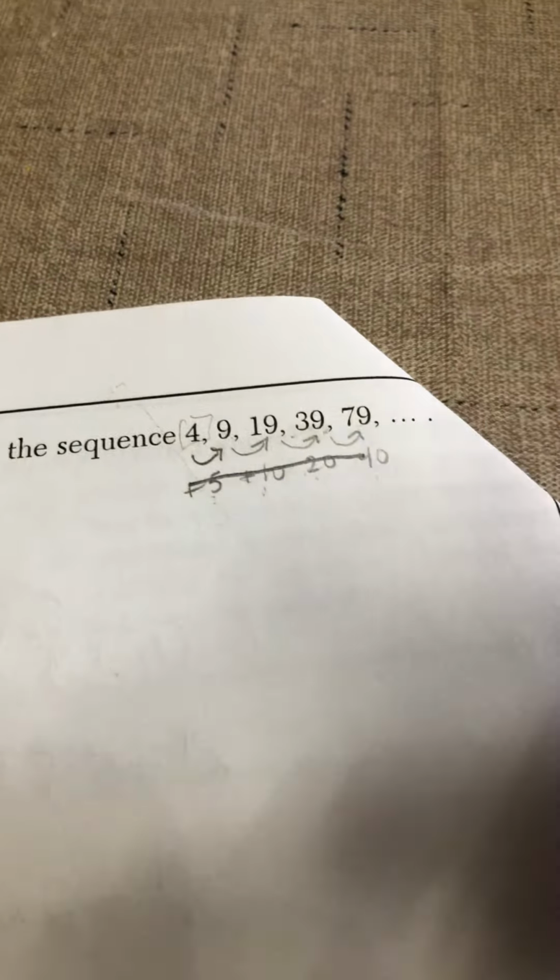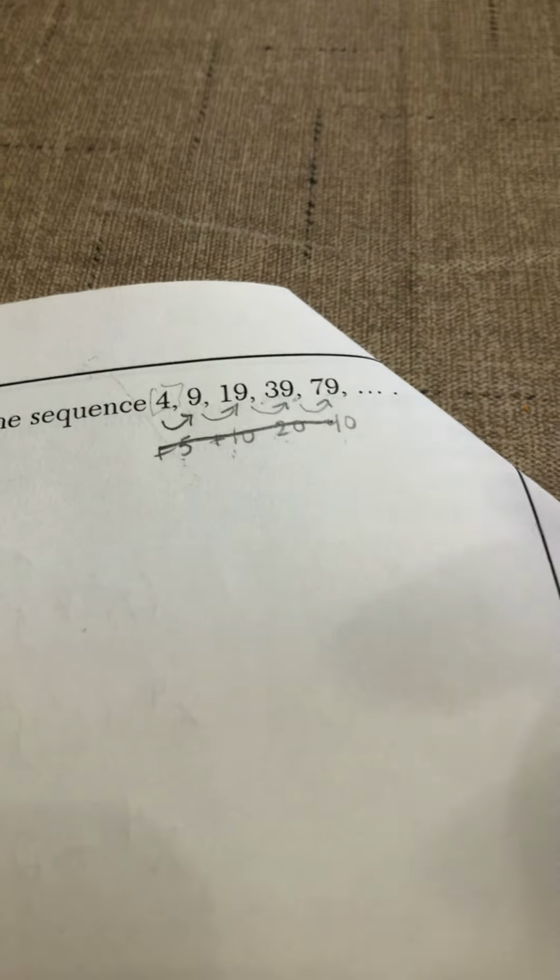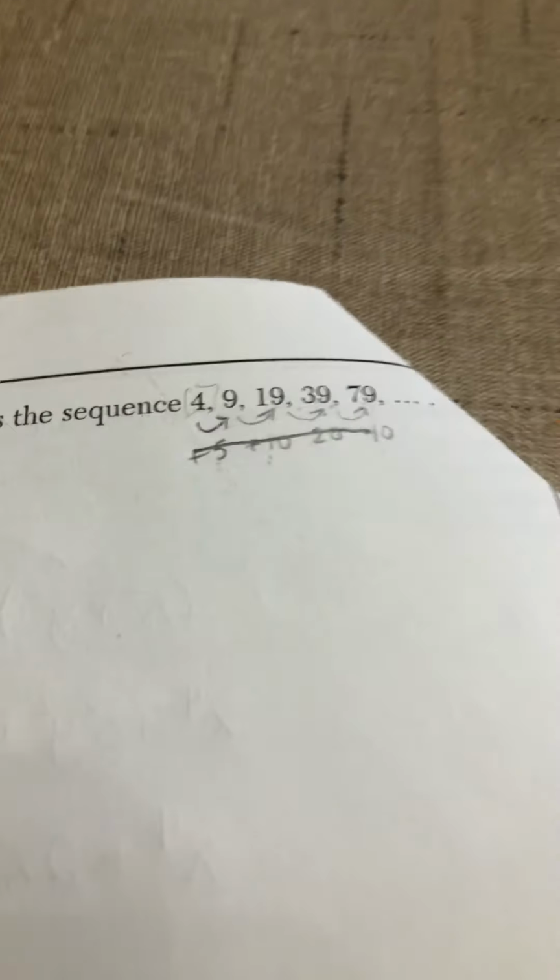So the next thing I would try to think about is, to make numbers get bigger, maybe multiplying. We call that a common ratio. This is going to be really important to you guys.